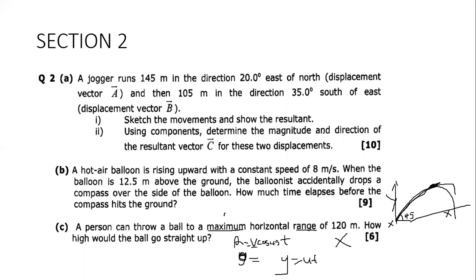Another thing that I would just like to say about question 2A is that when they say draw, sketch the diagram, don't draw it like this. For example, where they say it runs 145 meters, 20 degrees east of north, then you draw it like that.